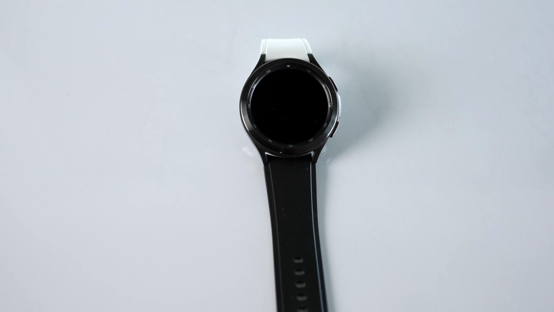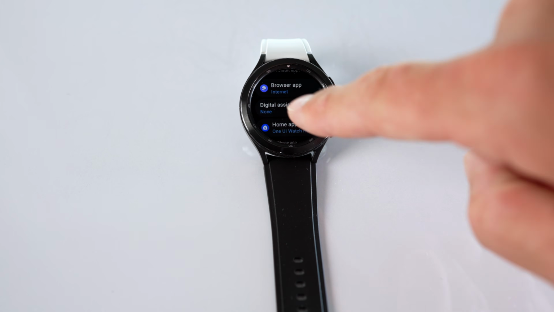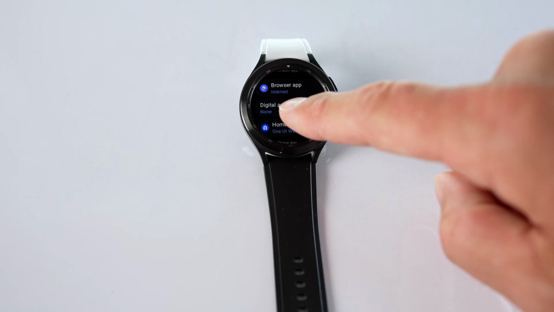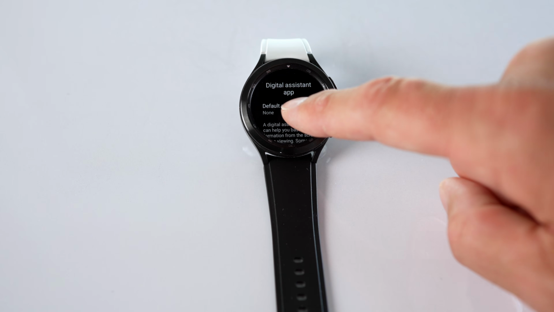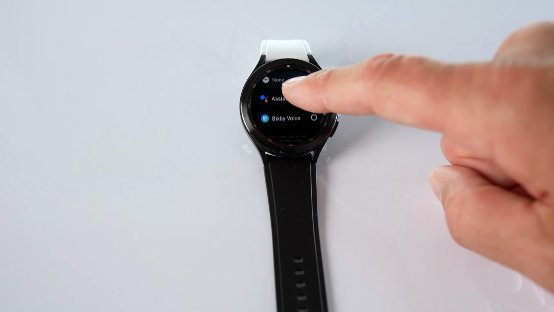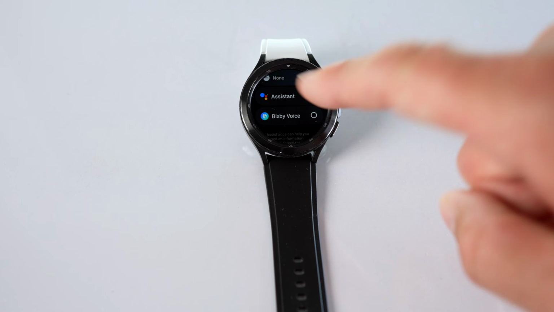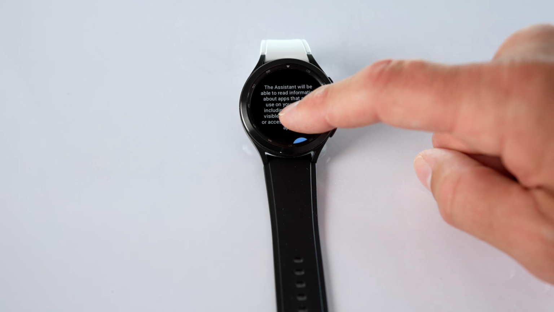You will then see a whole bunch of default apps, and then you go to Digital Assistant, and then you will see another option that will pop up, which is called Default App. And if you haven't fiddled around with this yet, then this is blank, but go in there. That is important. Click on it, and choose Google Assistant as your default assistant for everything.